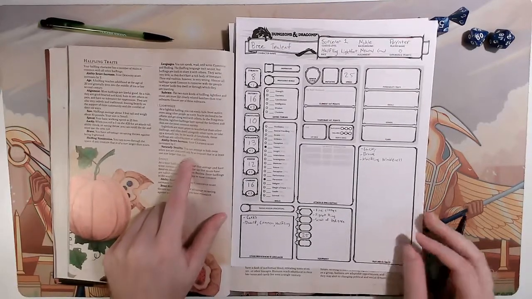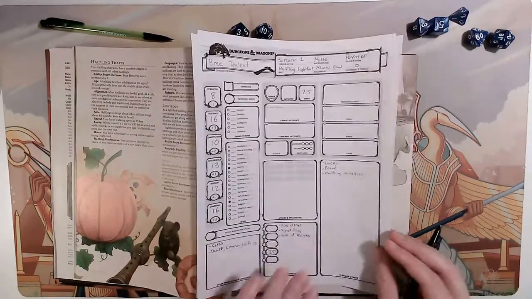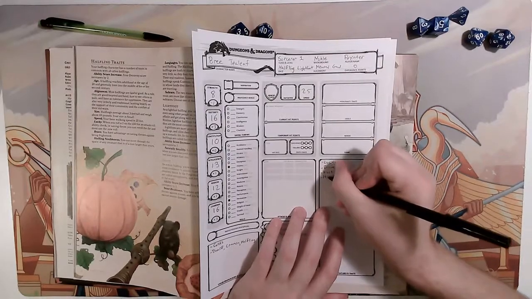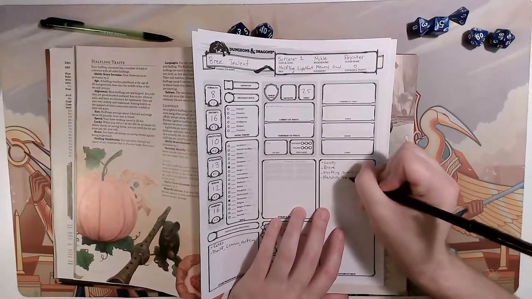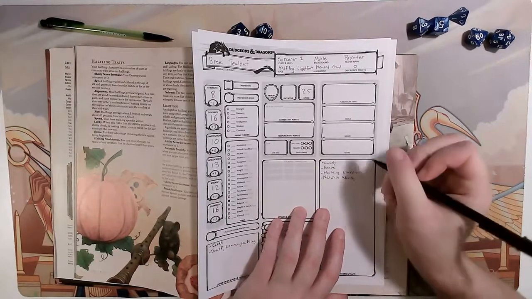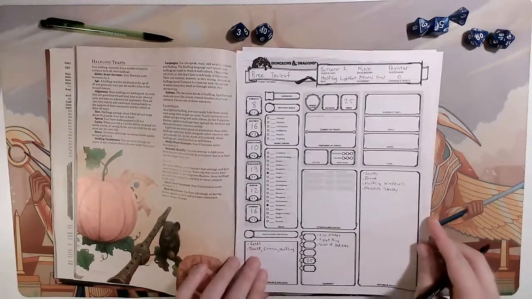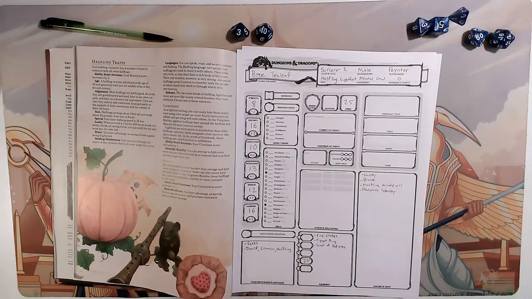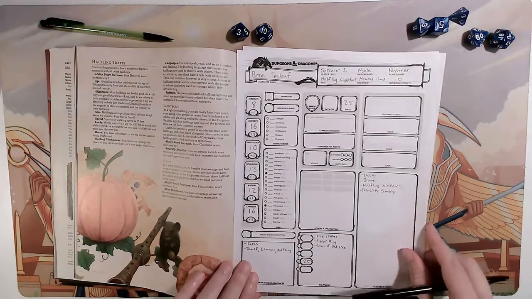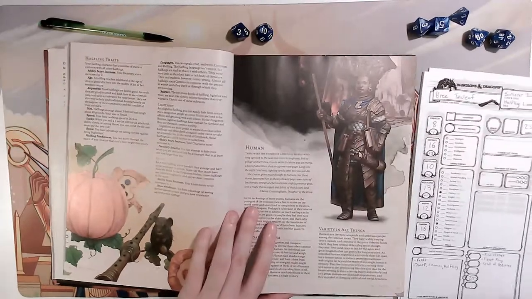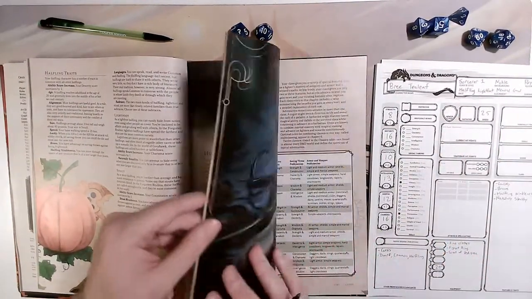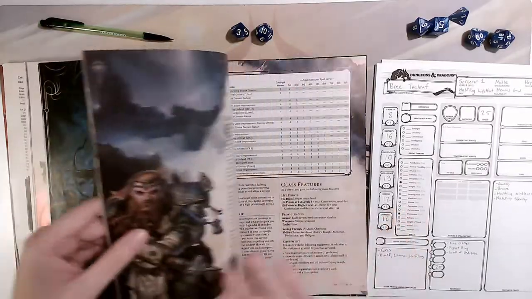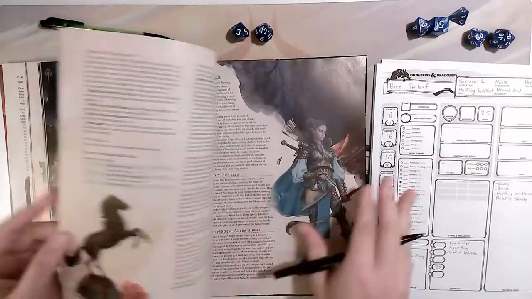And so she is going to be naturally stealthy. This means that she can attempt to hide even if she's only behind another person. She can pretty much just hide behind people, which is pretty cool. All right. So we have who she is as a person. So now, let's take a look at who she might be as a sorcerer.